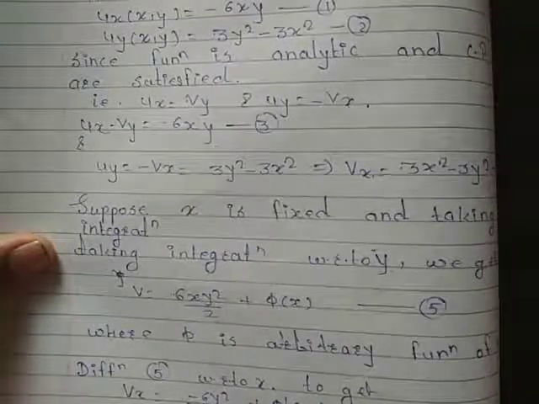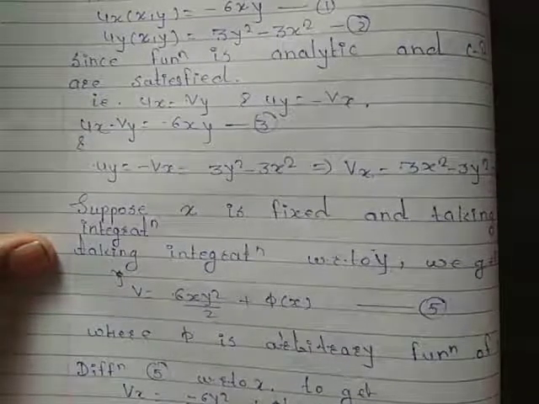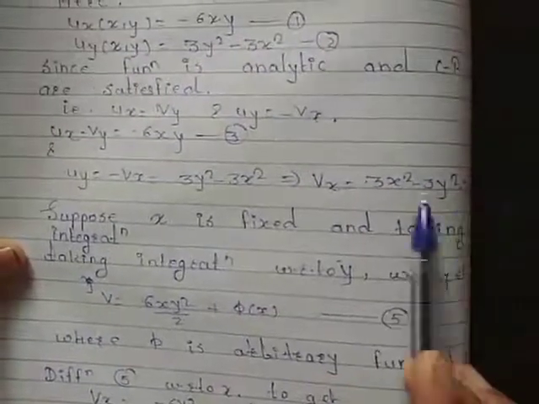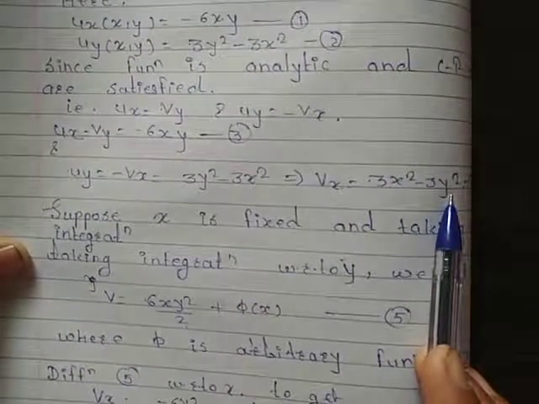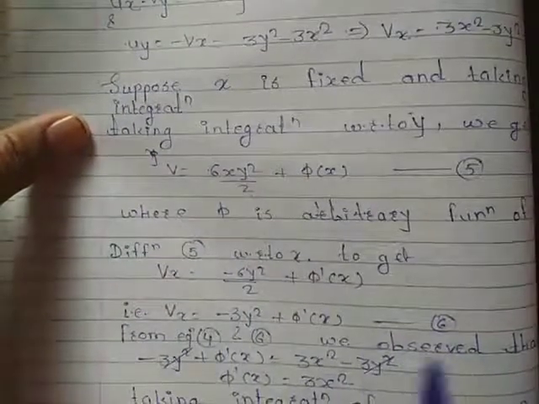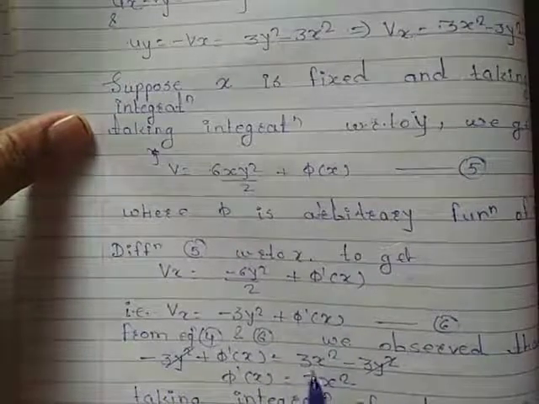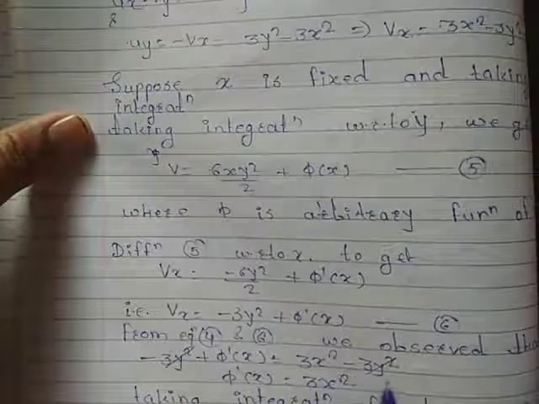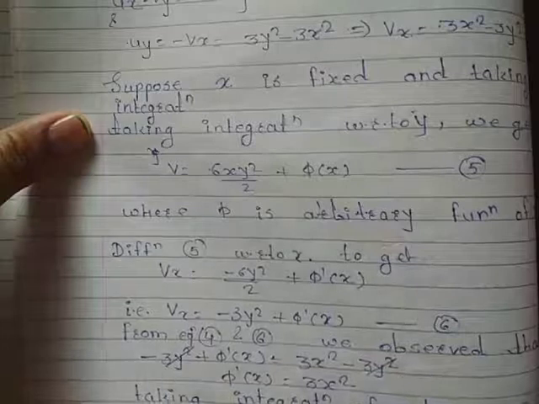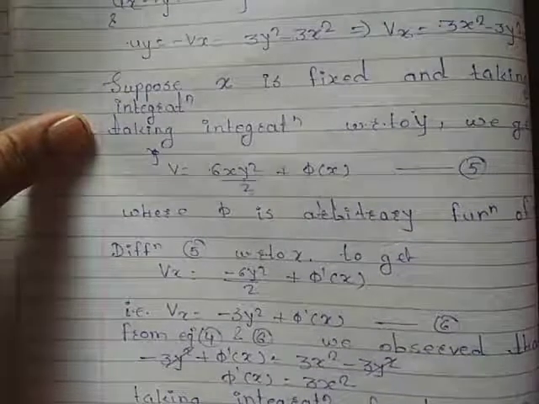Equation number 6. Now from equation number 4 and equation number 6, we observe that minus 3y square plus phi dash of x is equal to 3x square minus 3y square. The minus 3y square terms get cancelled.